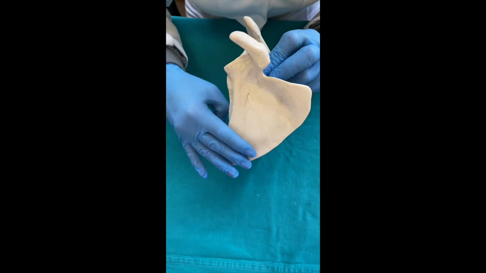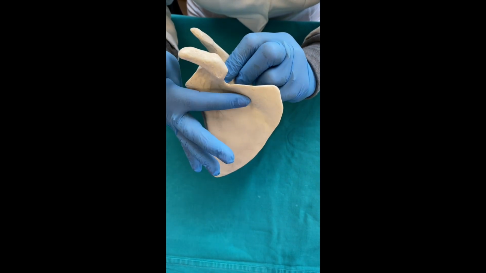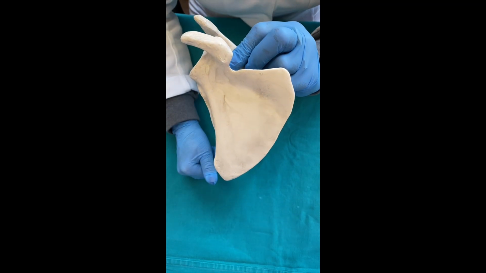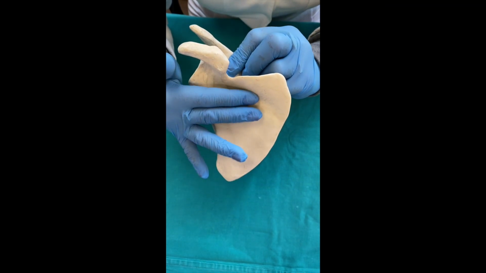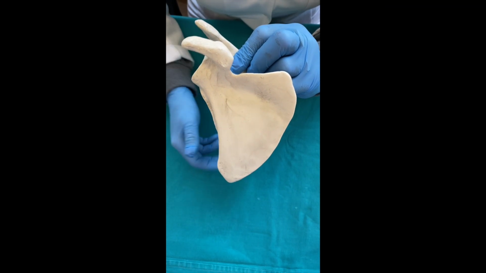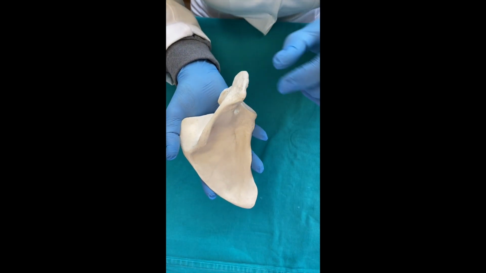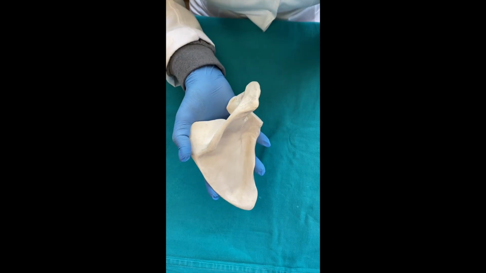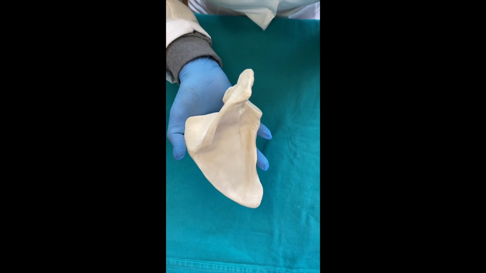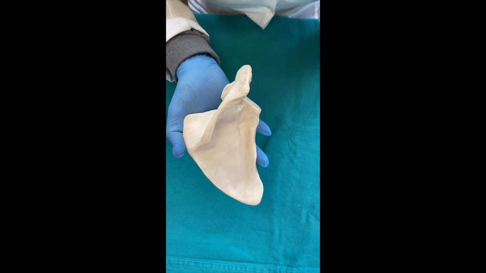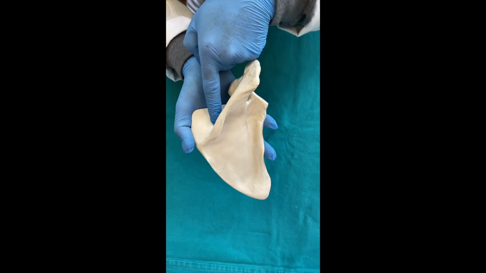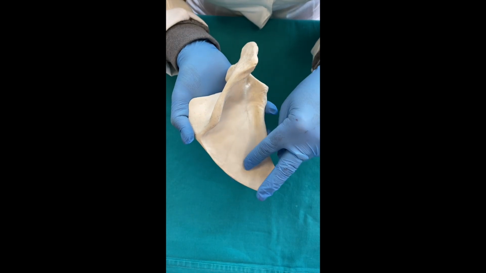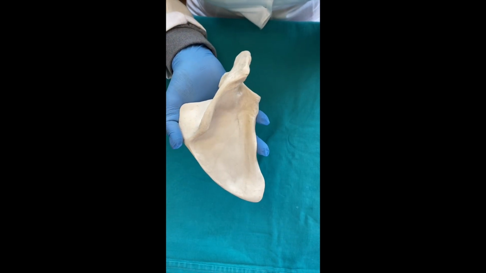Here you can see the costal surface of the scapula, and here we describe a shallow fossa that is called the subscapular fossa. On the posterior surface, we said that we can see the scapular spine, and the scapular spine divides the posterior surface of the scapula into the smaller supraspinous fossa and larger infraspinous fossa.